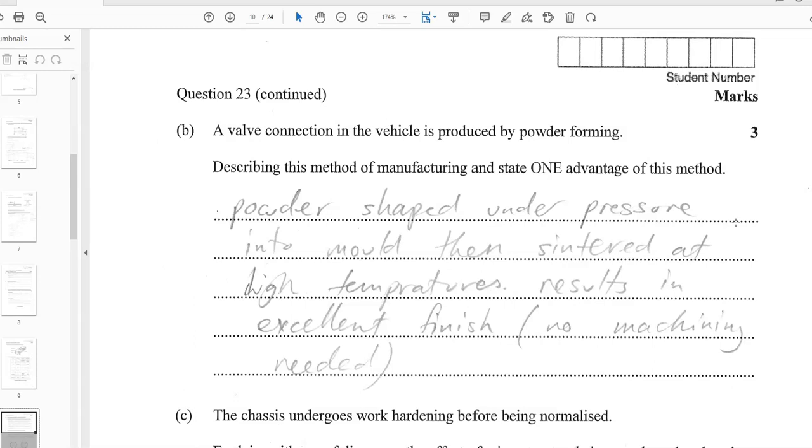It means, hey, I didn't know the words to use, but the teacher knows, this kid knows something. Okay, now what are the properties? What are the benefits? It gives a very high finish. No machining is required. It has porosity, which means it can be self-lubricated. It can allow different materials to be non-alloy.